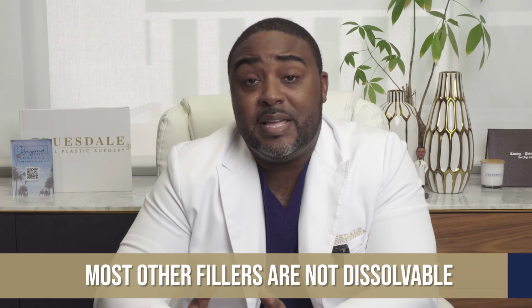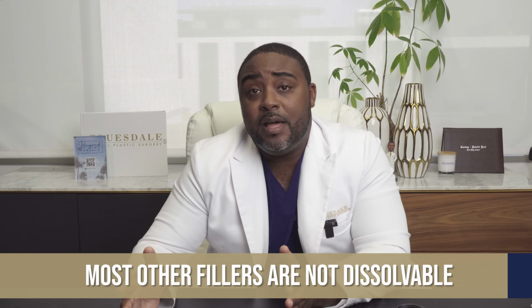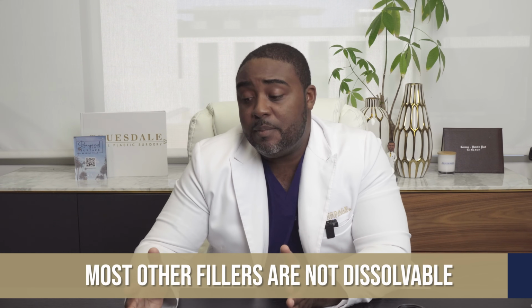Now, the other categories of dermal fillers, which are not fat transfer, are non-dissolvable. Things like collagen, things like poly-L-lactic acid, things like calcium hydroxyapatite. These large categories are not dissolvable, meaning there's nothing that you can just inject into the face to make them go away. So the safety profile for those is a little bit lower, meaning it has to be done perfectly, because God forbid if one of those complications happen, you can't just make it go away.